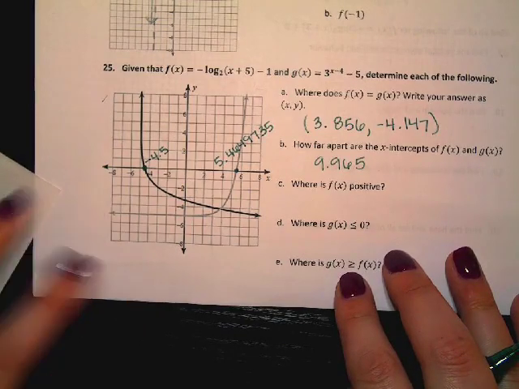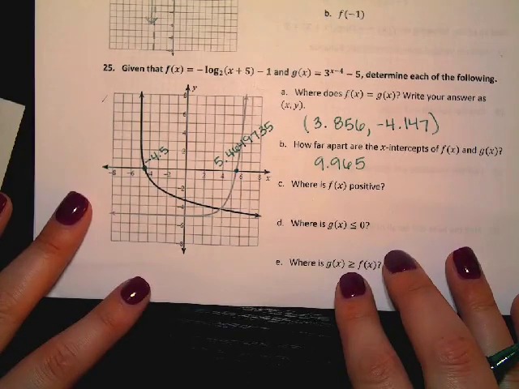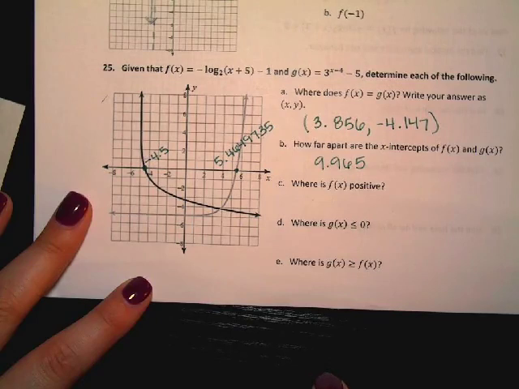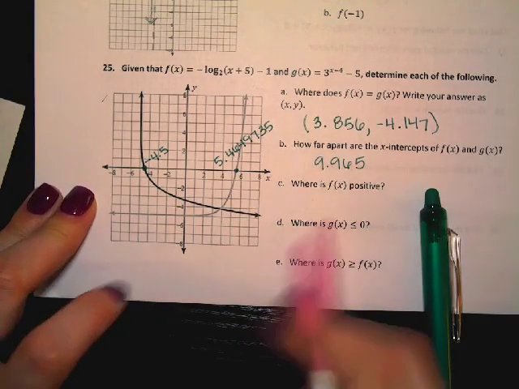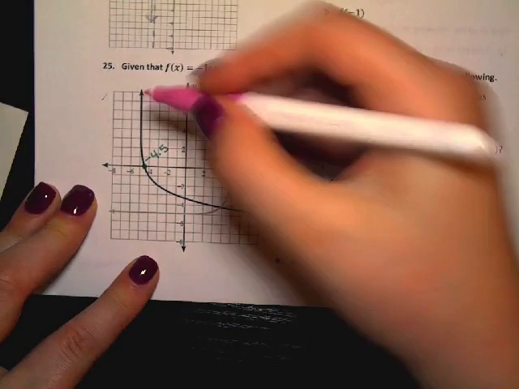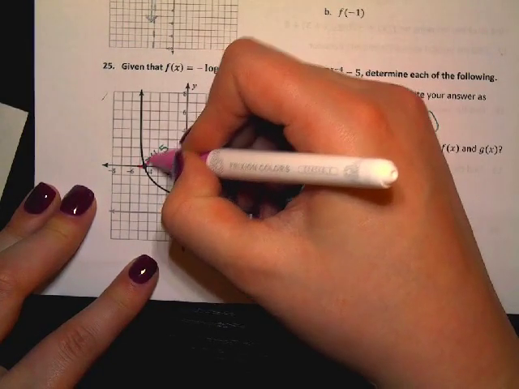What part of the graph am I looking at? Am I looking at the dark line or the light line? The dark line. What did we learn yesterday about logarithmic graphs? What type of asymptote do they have? They have a vertical asymptote. So when I look at this problem, it says, where is f of x positive? The part that I'm looking at is this part right here.